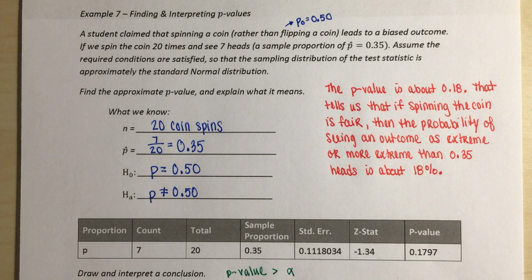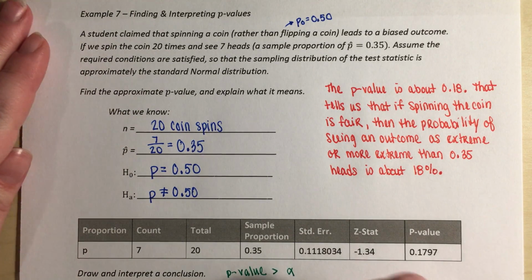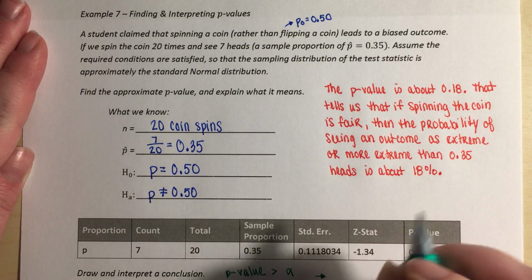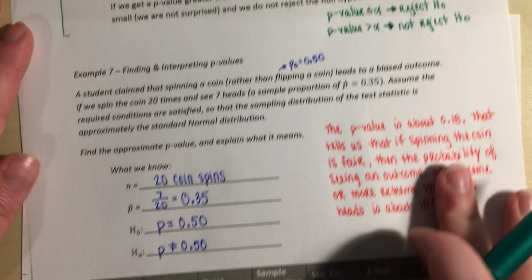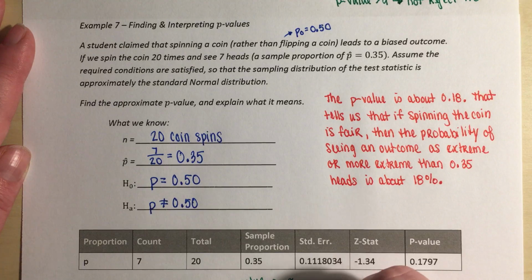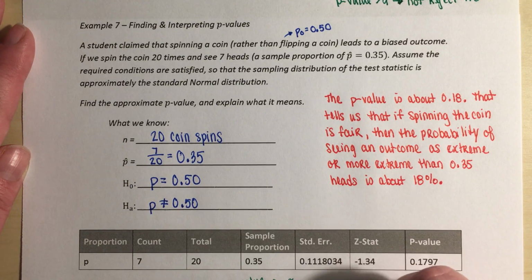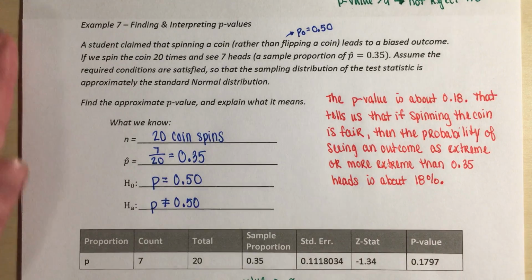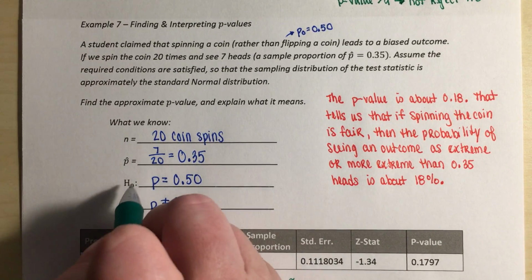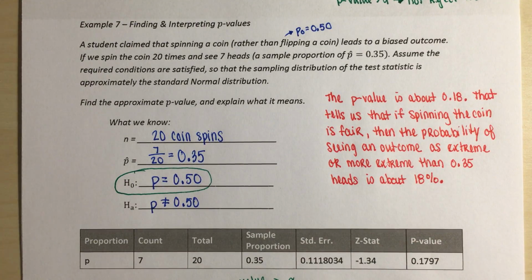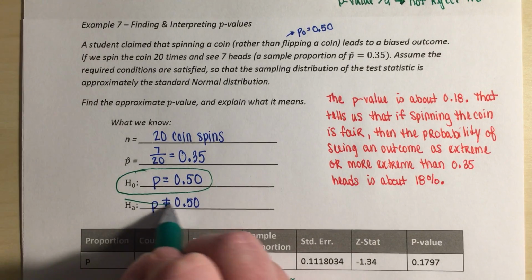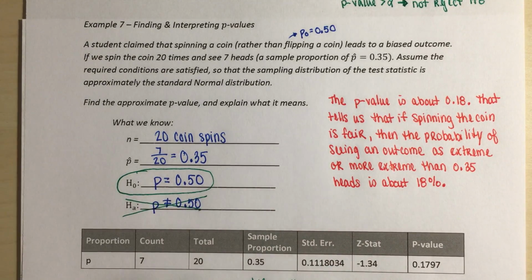So since this is the case, this tells us that we will not reject. Going up to our little note up here, if our p-value is greater than alpha, we are not going to reject our null hypothesis. So in our problem, that means that we're not going to reject our null hypothesis. So we are going to assume that it holds. And if our null hypothesis holds, that means that our alternative hypothesis is not the case.